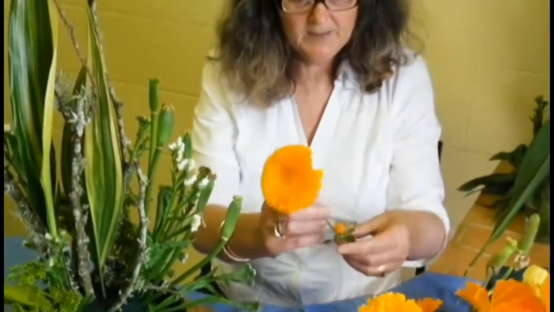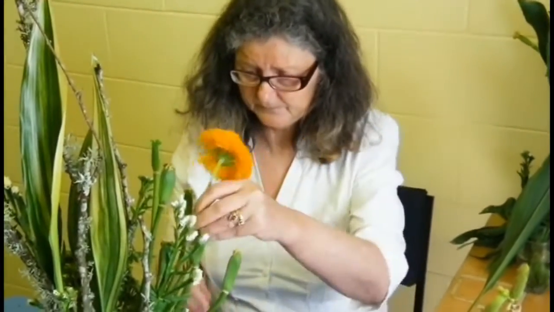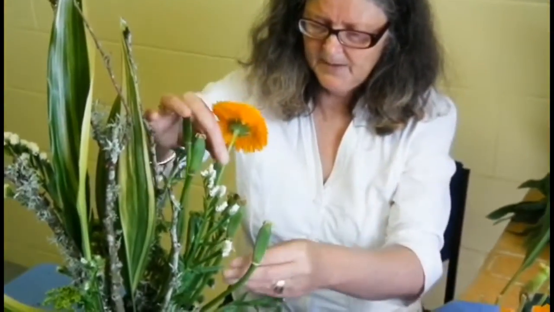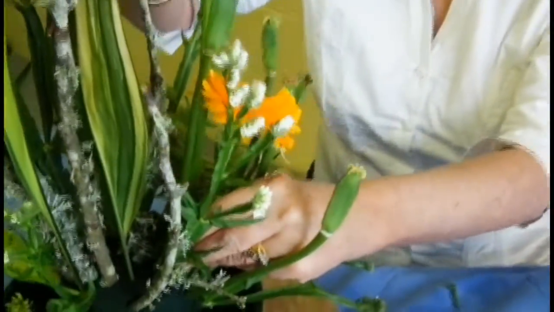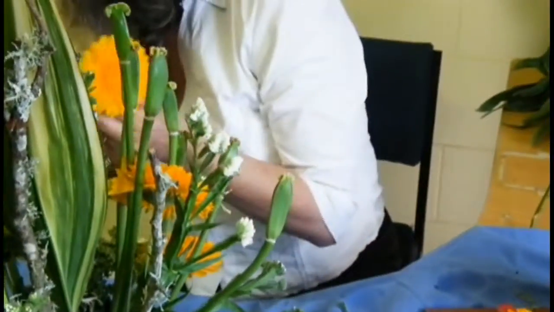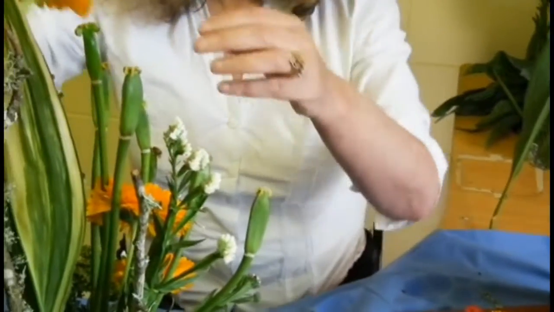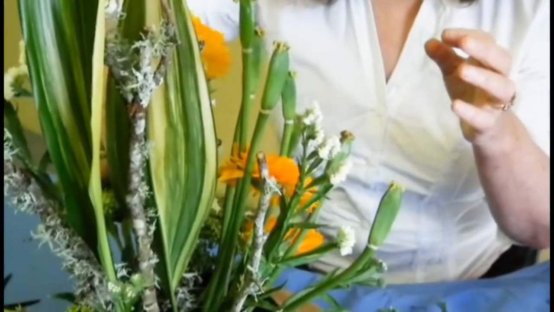I've soaked them. Calendulas are amazing. They last much longer than you think they're going to. And I'm going to place them between these seed heads. And the tallest one I could find through the middle. At this point I'm not going symmetrical.